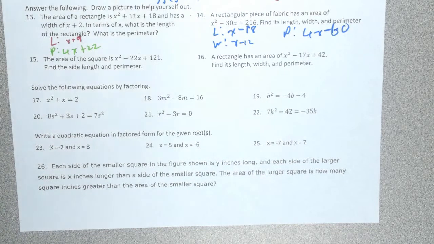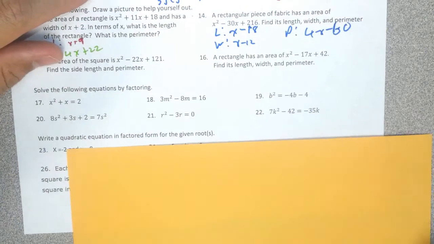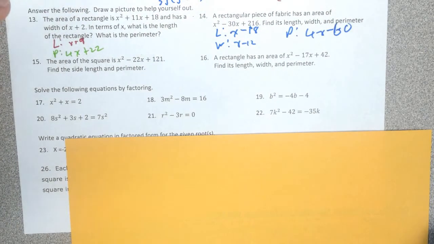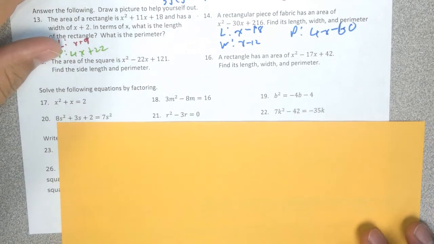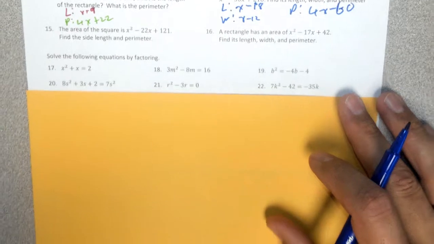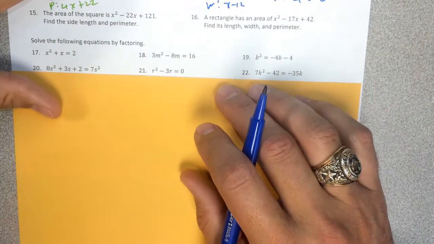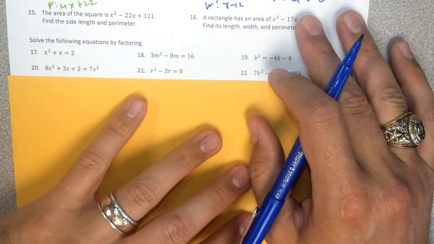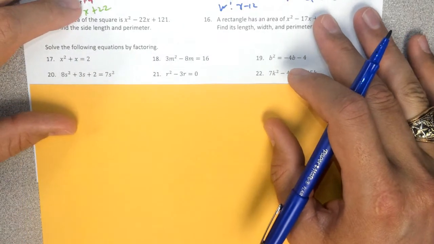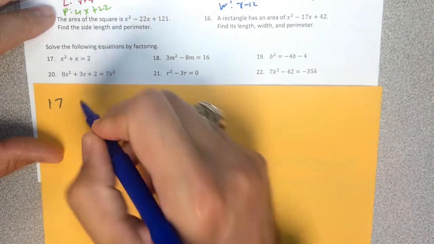Now we're going to look at solve the following by factoring. I'm only going to do 1 or 2 of these because it's just factoring plus one little step here. Let's go ahead and take the easiest one up front. So 17.